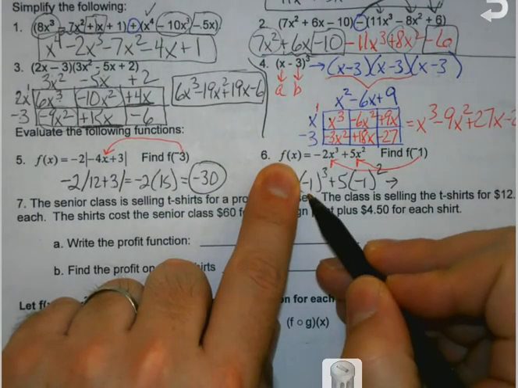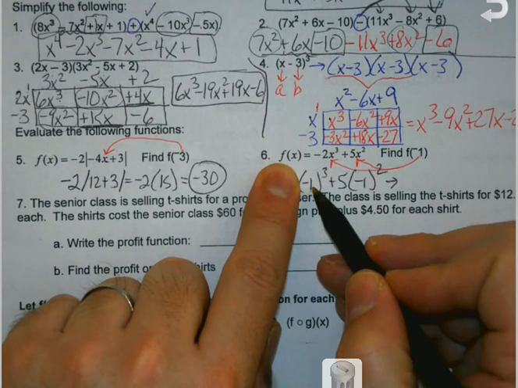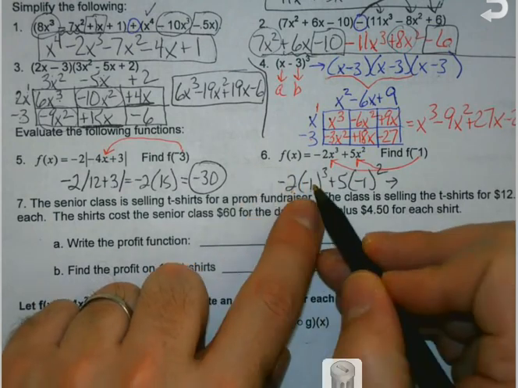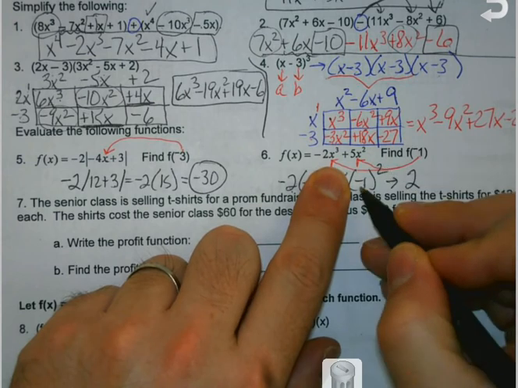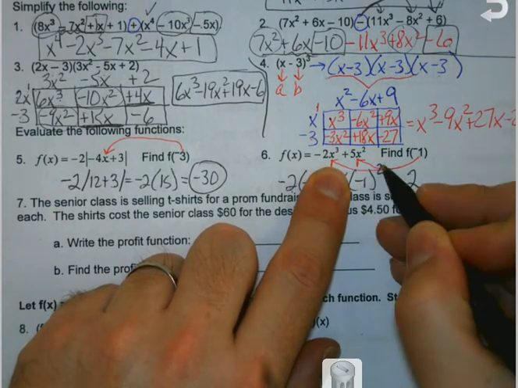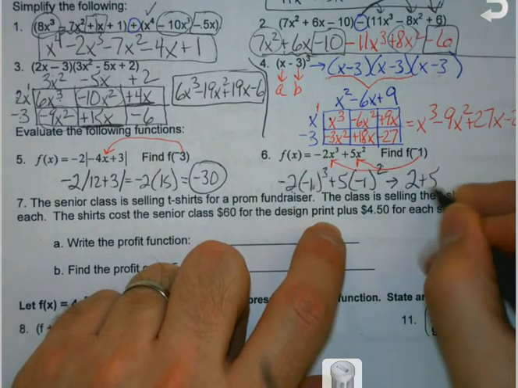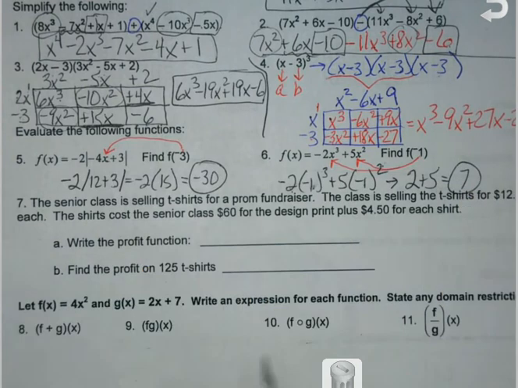Cube the negative 1 first, which is negative 1, then multiply it. So negative 1 times negative 2 is 2. Negative 1 squared is 1, times 5 is 5. And add those up. Or you could just put it in the calculator. Again, doesn't matter. Either way is going to be fine.